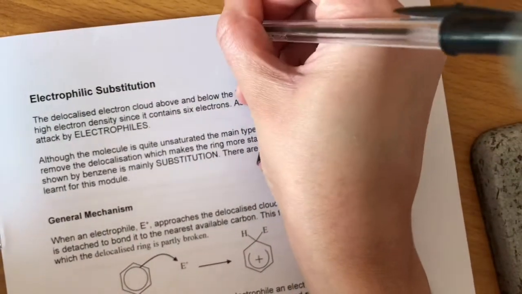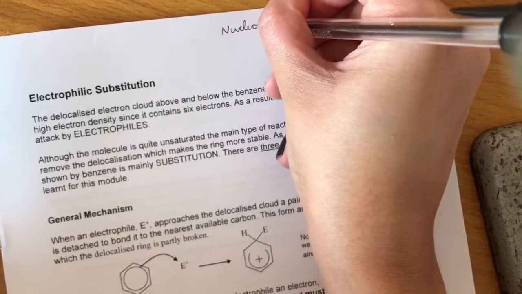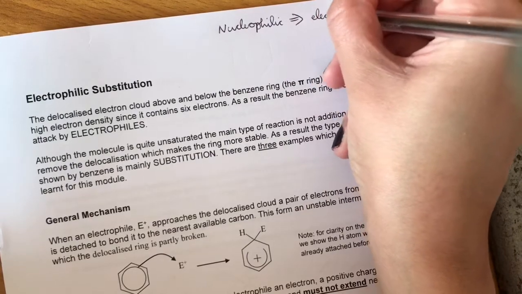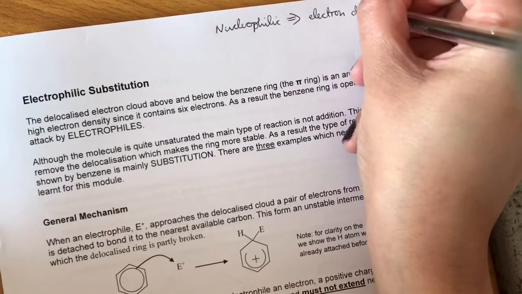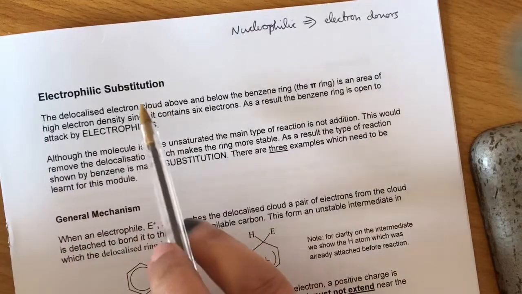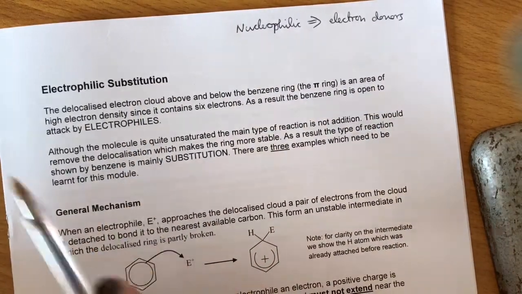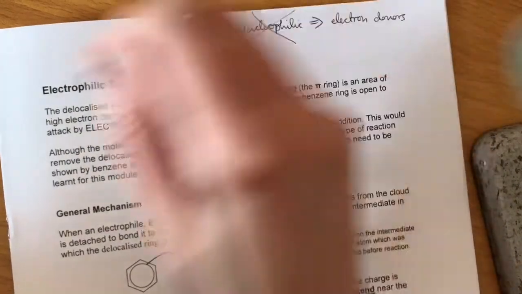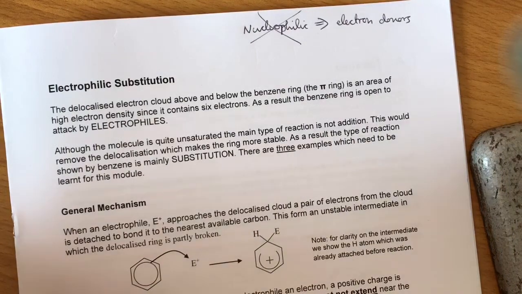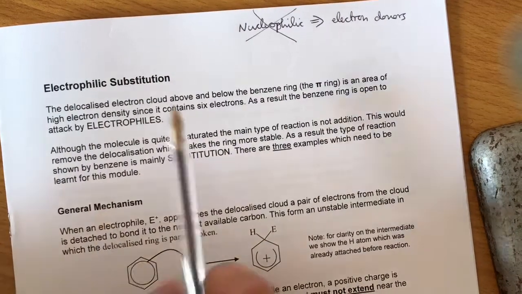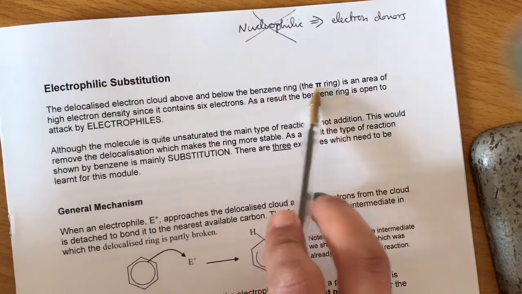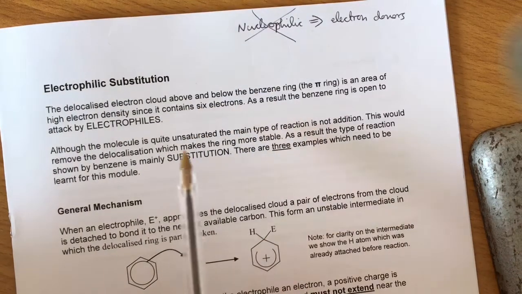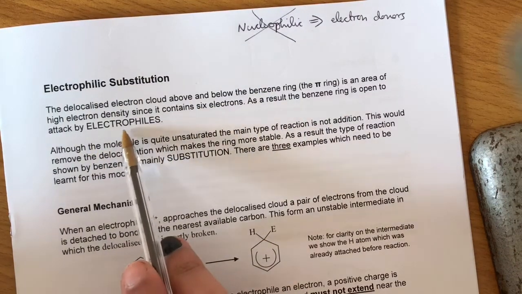If you have anything that's nucleophilic, nucleophiles are electron donors. So aromatic compounds have this area of high electron density, which means they are going to repel nucleophiles. So they're not going to undergo nucleophilic reactions. The delocalized electron cloud above and below the benzene ring is an area of high electron density, since it contains the 6 electrons. As a result, benzene is open to attack by electrophiles.